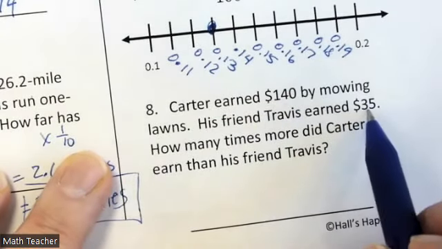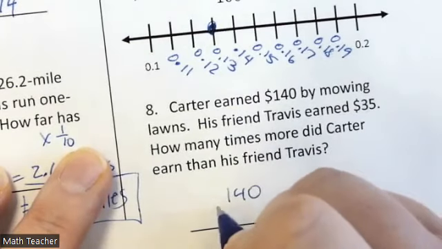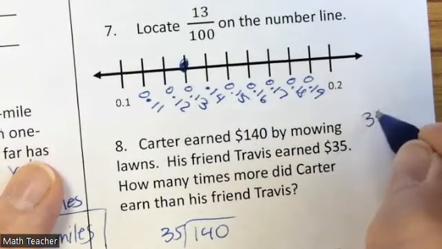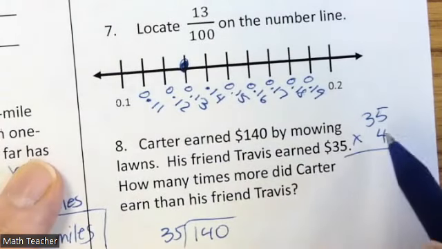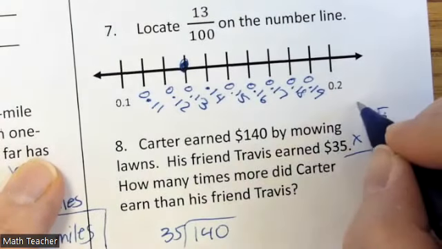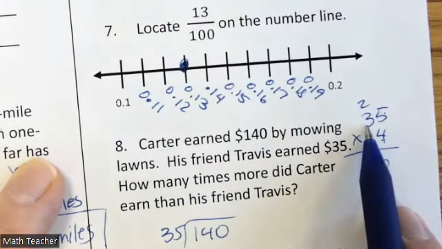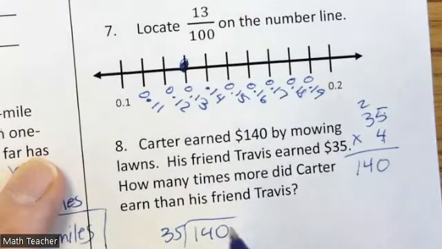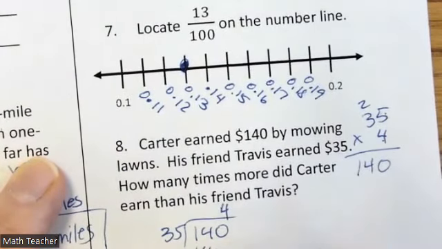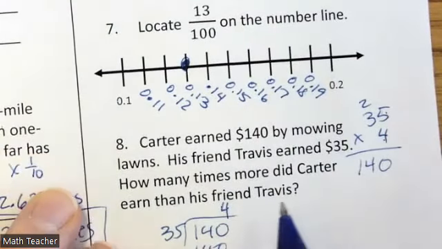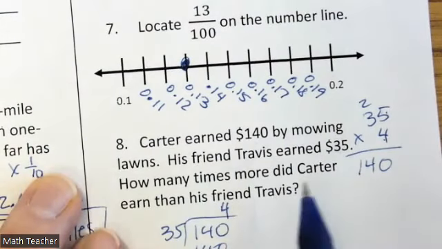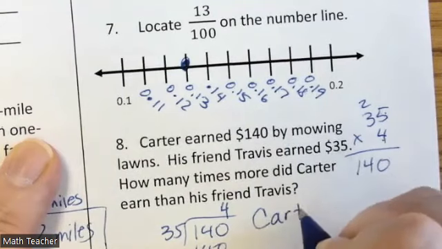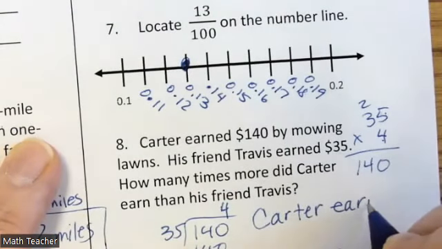140 divided by 35. I'll do the multiplication over here to check it. Times 4. 4 times 5 is 20, write the 0, carry the 2. 4 times 3 is 12, plus the 2 we carried is 14. Yes, so that goes in 4 times. So Carter earned 4 times as much as Travis.